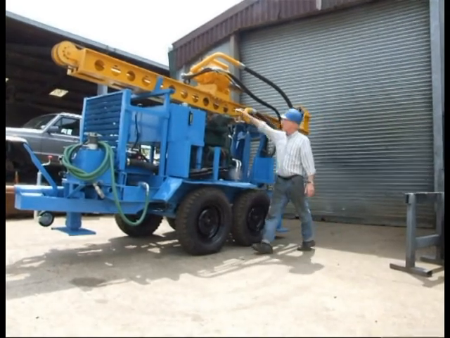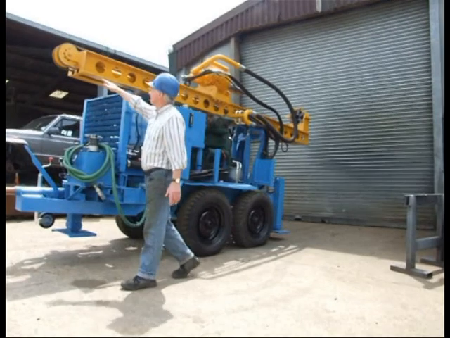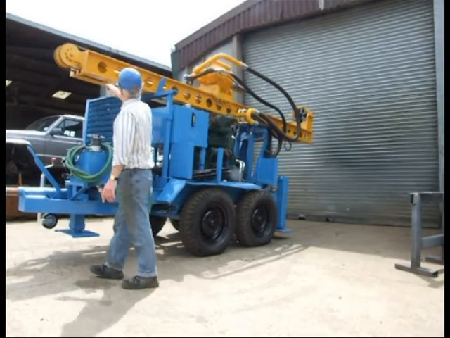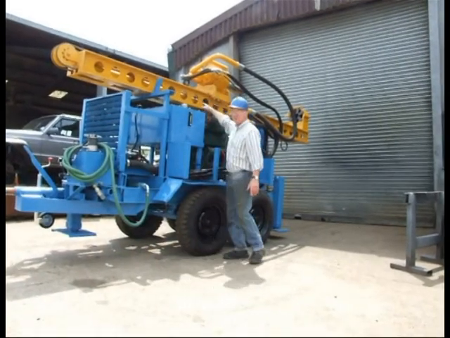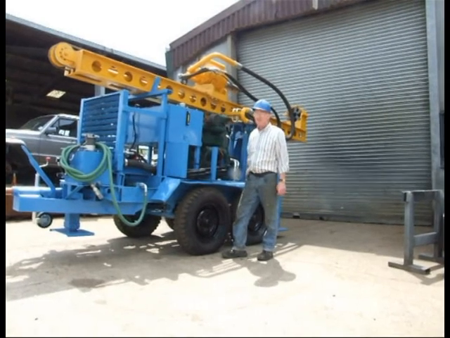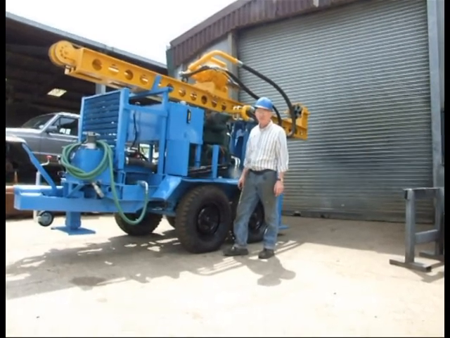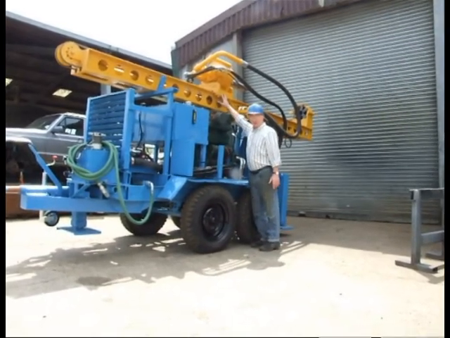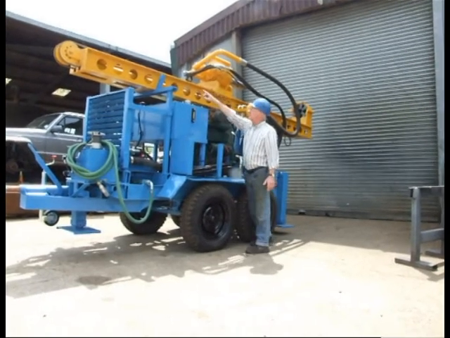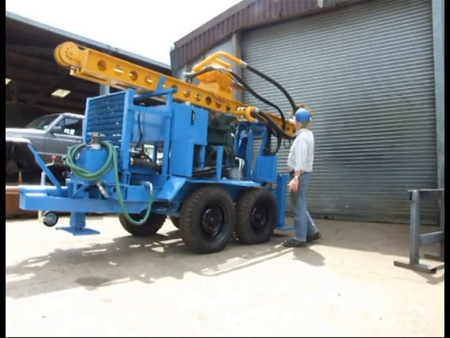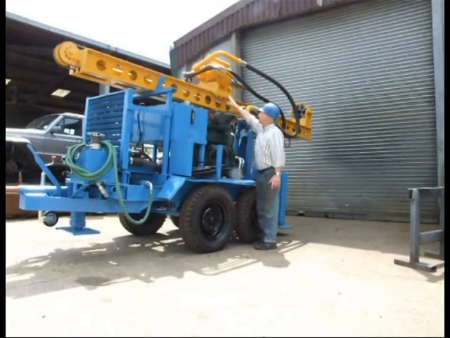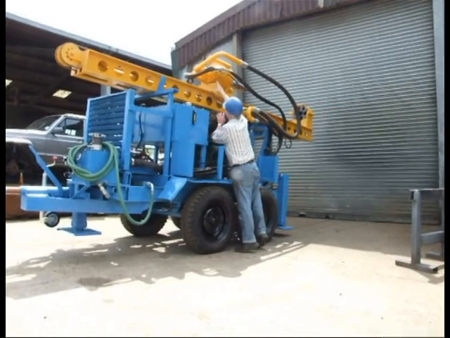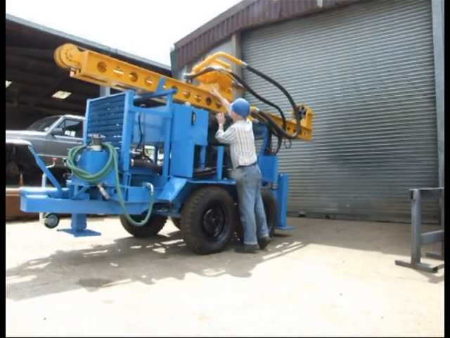This part is the mast with the pulleys and chains and hydraulic cylinder inside the mast, combining to make what we call the hoist feed system, which pulls the carriage up and down the mast, and the carriage carries the rotary head with its hydraulic motors and air swivel.